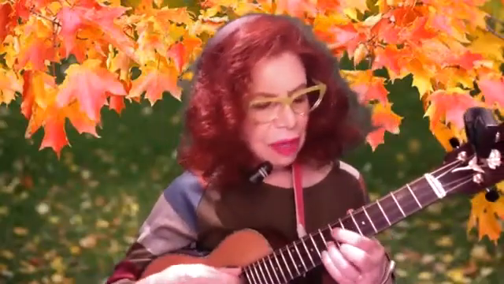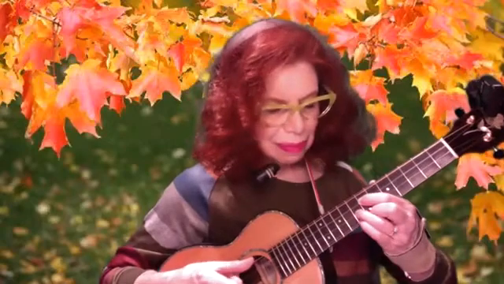Let's make what looks like a G form, that triangle with the point going this way, and we're going to put our index and our middle finger in the 7th fret. So it looks like that. Let's let go and find it again. There's that C chord, and here's the C note. And then we can start building on that.